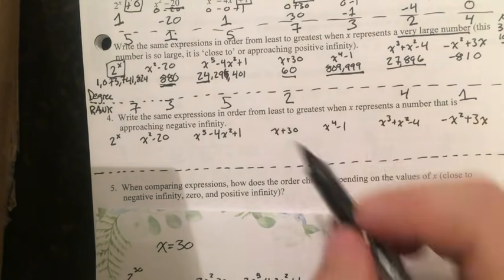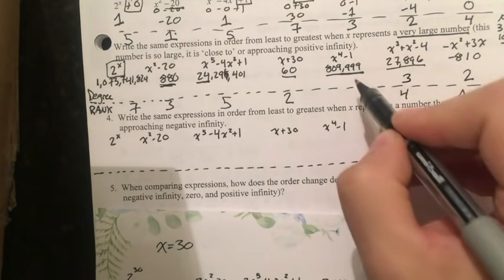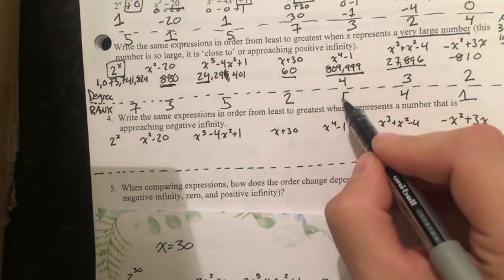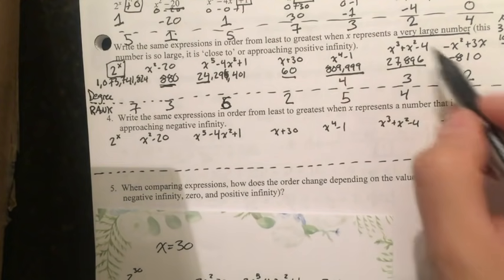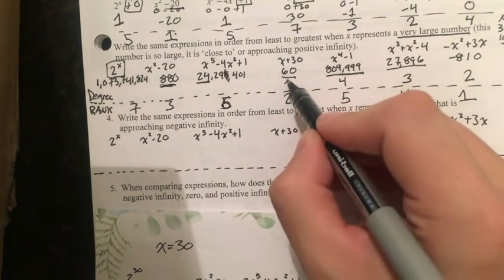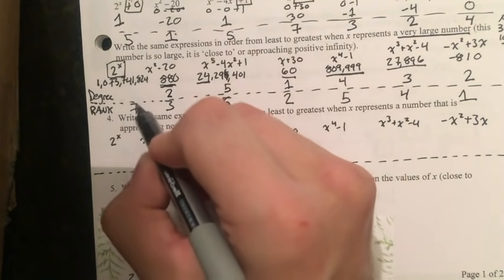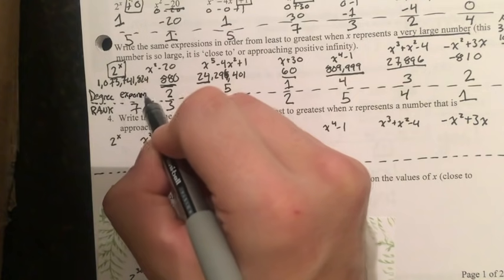Well, here's the degrees. 2, 3, 4. Oh, I skipped this one. 809,000, so that should be 5. That'll be 6, and that'll be 7. So degree of 2, degree of 3, degree of 4, degree of 1, degree of 5, degree of 2. And this is exponential, so it doesn't have a degree.